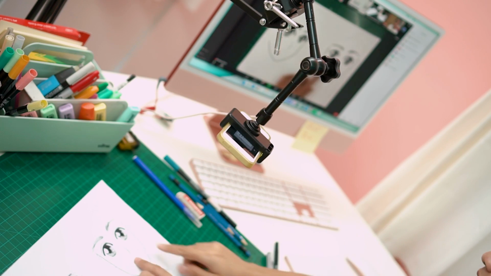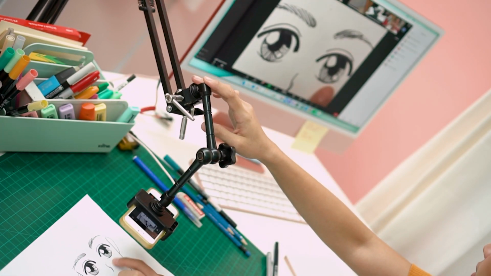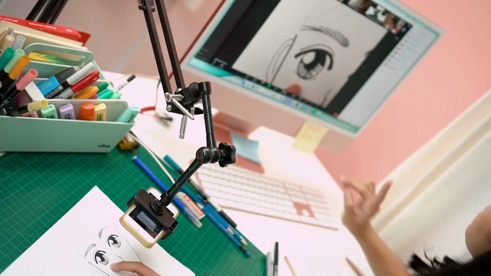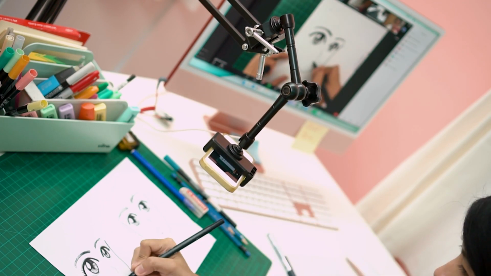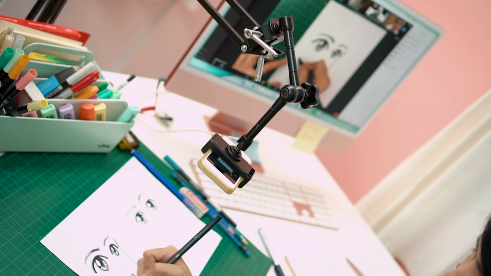feature where you can zoom in the details. So in my case, I'm using my phone and I cannot just zoom it because it's covered by the clamp. So I had a hard time zooming in. Sometimes I just lift the paper. But now I'm using a mic stand so I can adjust the distance of the camera to the paper.